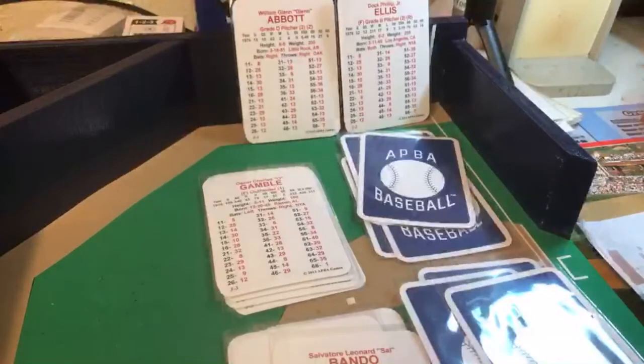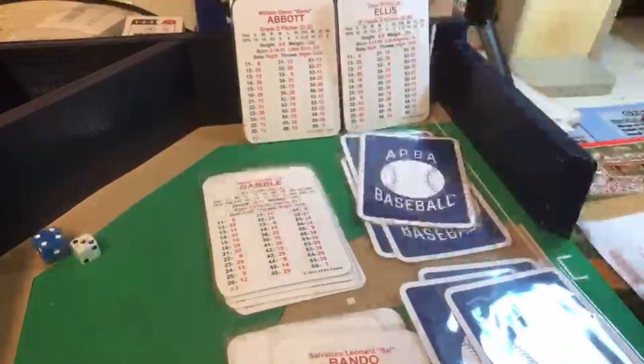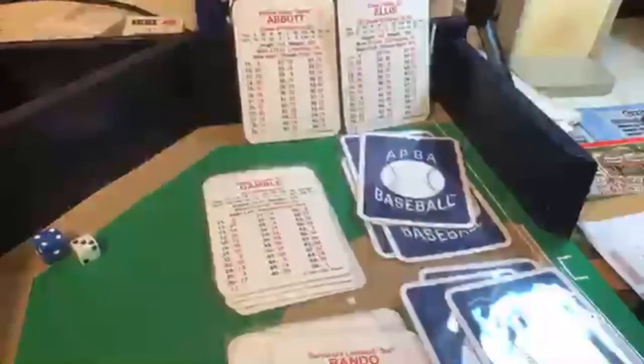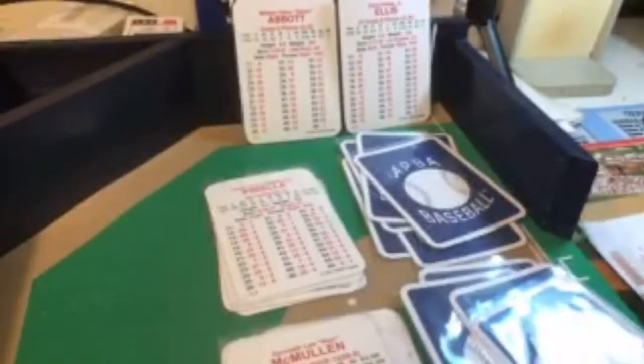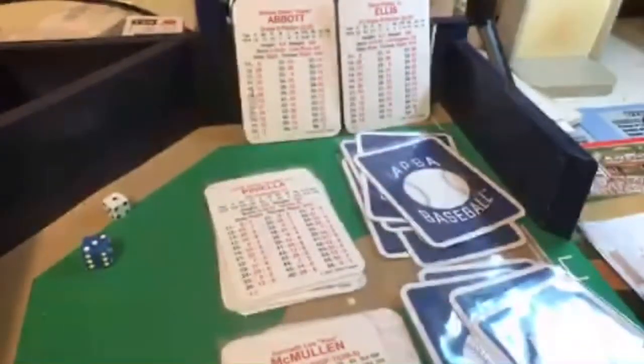Oscar Gamble is 0 for 1. And here he grounds back to the pitcher. Over to first, out number 3. Go to the bottom of the fourth, 1-0 A's. So Glenn Abbott is holding his own. It's going to be Bando. It's grounded to the shortstop, Mason, 1 away. Ken McMullen. McMullen reached on an error by the shortstop in his last at bat, and it's ball 4.